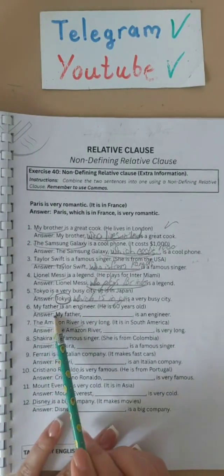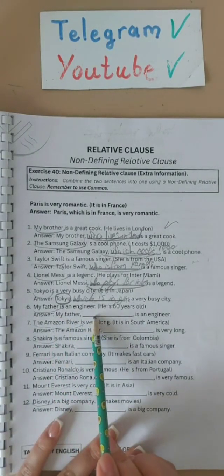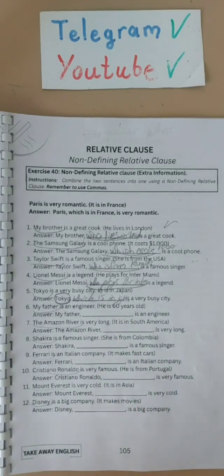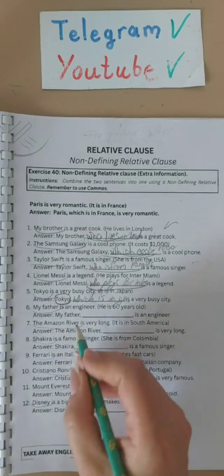Number 6, my father is an engineer. He is 60 years old. My father... thank you, Amal, exactly, which is in Japan. My father, who is 60 years old, is an engineer. Excellent.